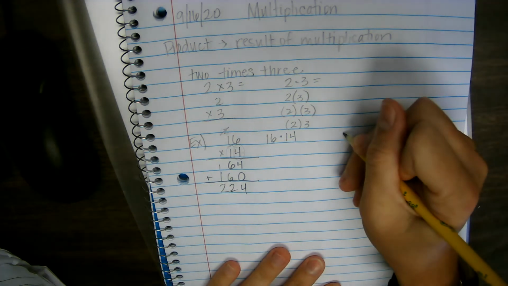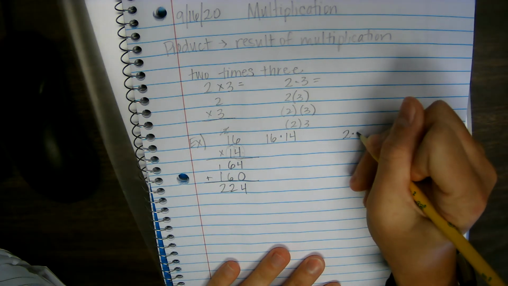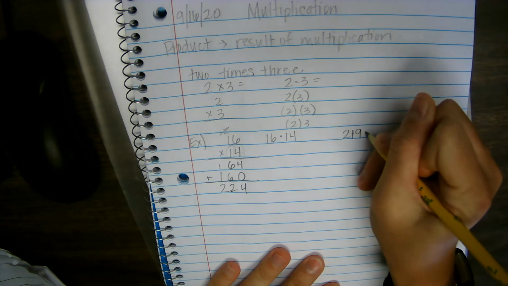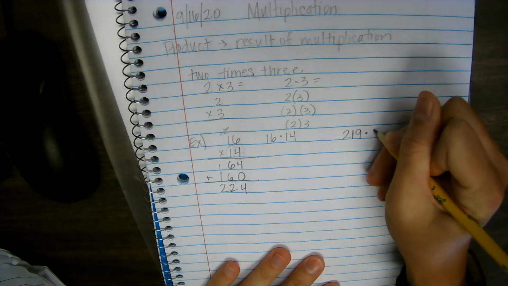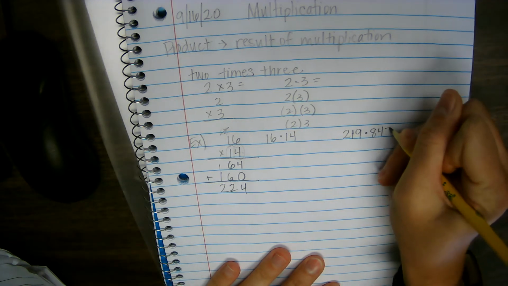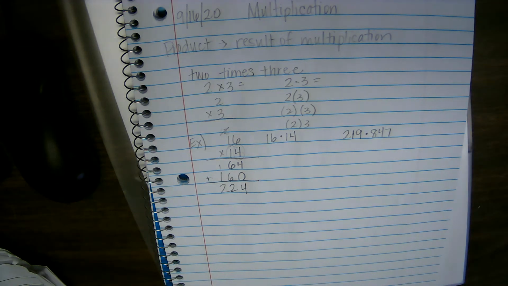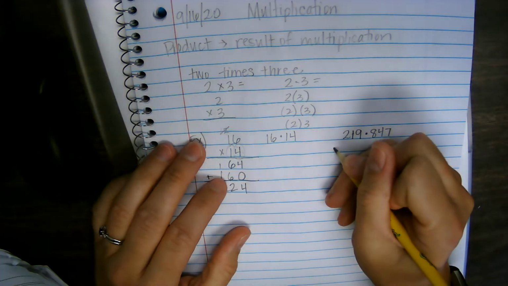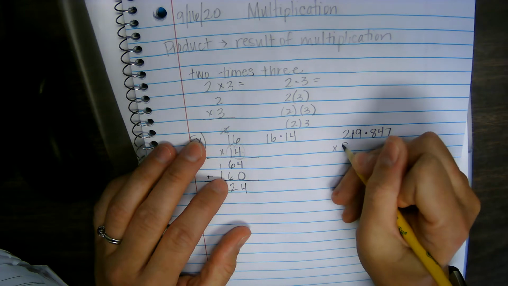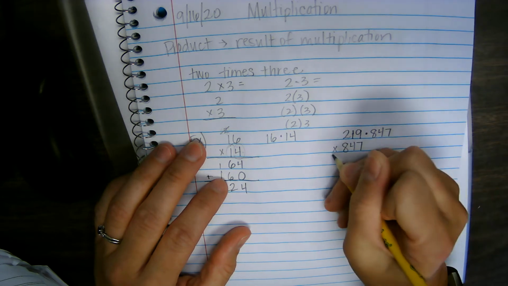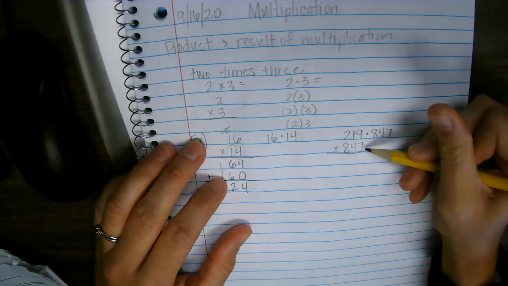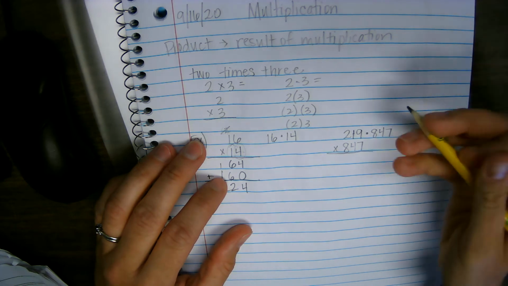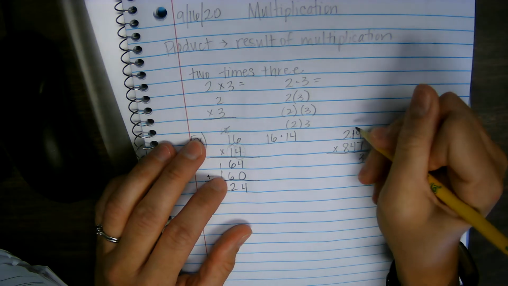You might have something like 219 times 847. That's a bit harder. So I'm going to write them vertically. Then I'm going to go 7 times 9. You got to know these quick, guys.